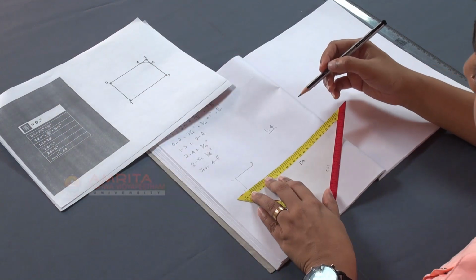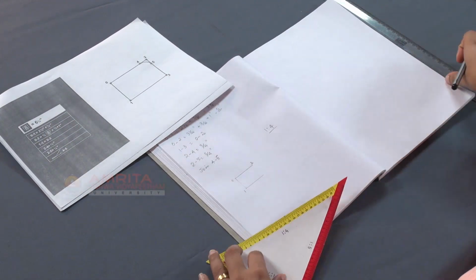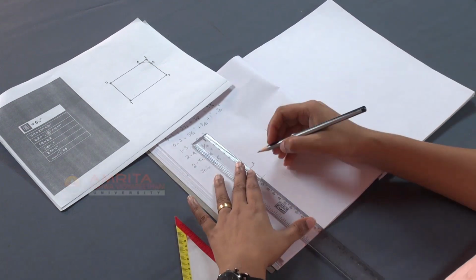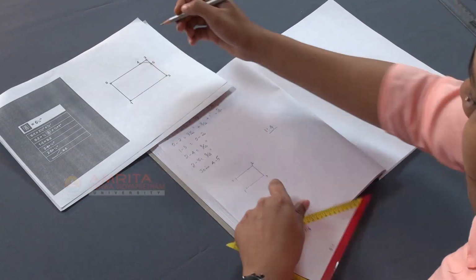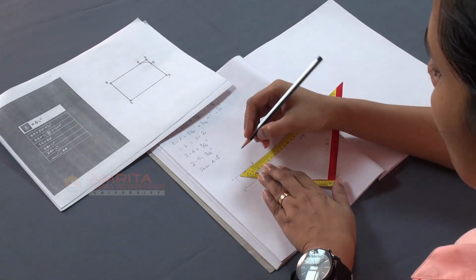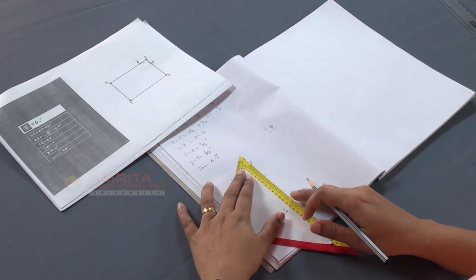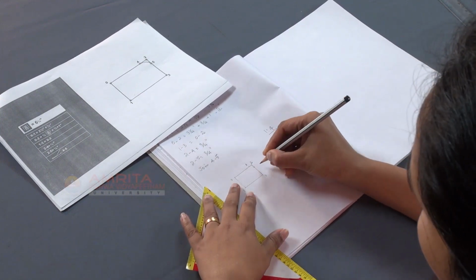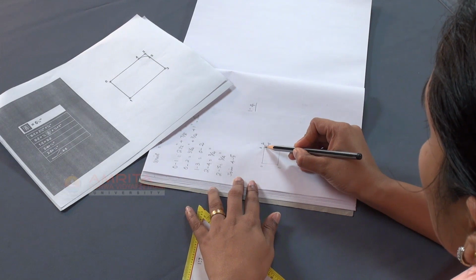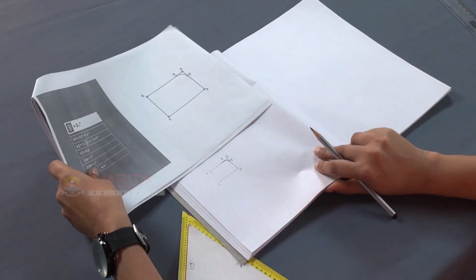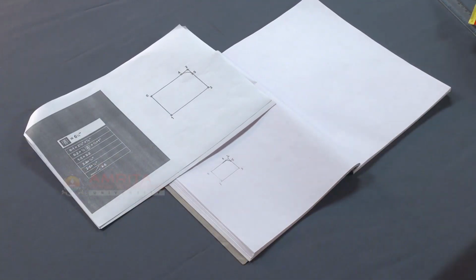Construct line 13, which is also 5 inches. Join points 2 and 3. From point 2, measure 3/4 inches towards the left and down to get points 4 and 5. Join points 4 and 5 in a curve. Thus, we have completed constructing the pattern of cuffs for men's shirt.